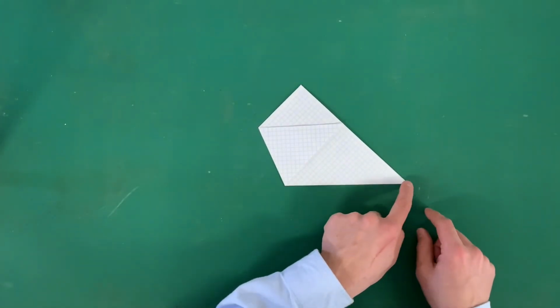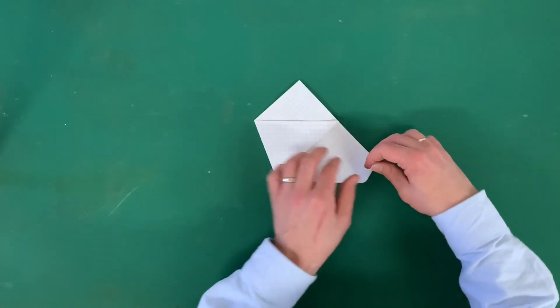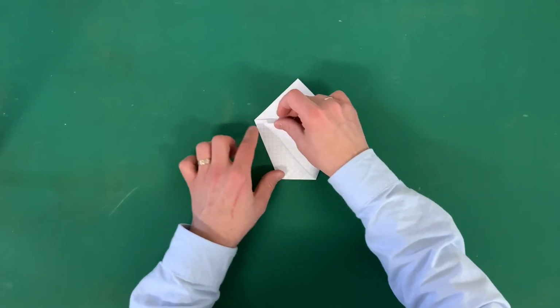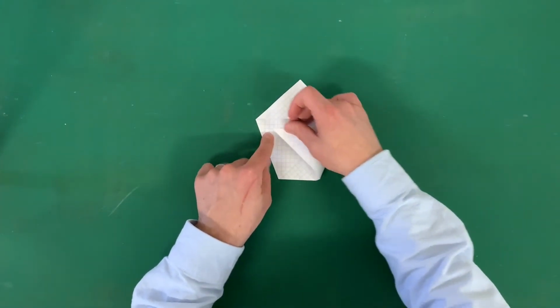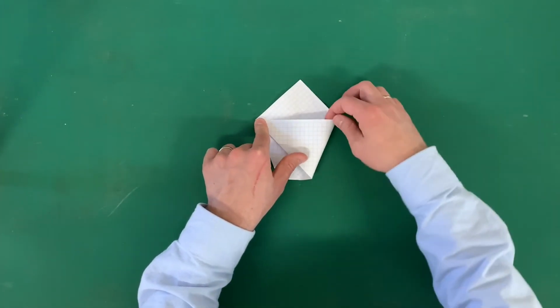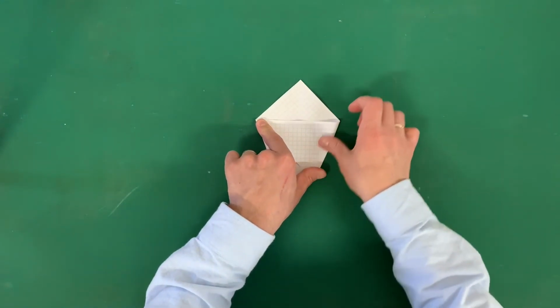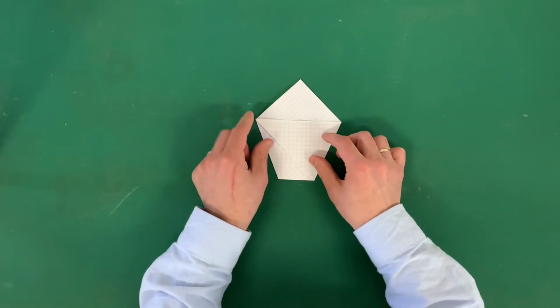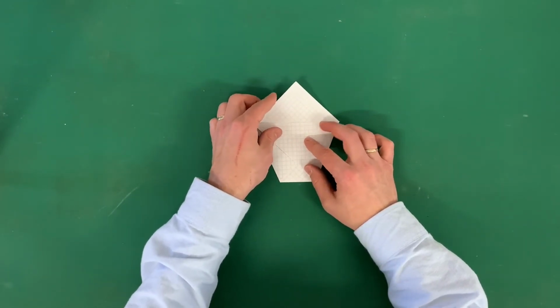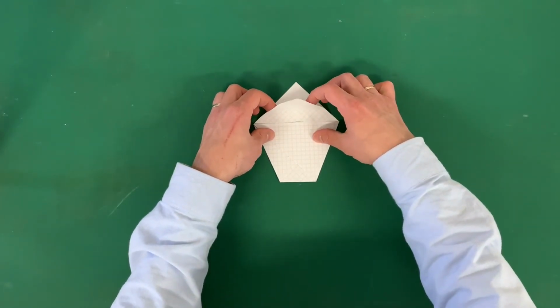And I'm going to do the same thing with this corner. I'm going to bring this corner up and across, and I'm going to make it touch that point right there. Once it touches that point, I'll hold it in place, and I'm going to press my fold flat and make that crease nice and sharp. Now we're almost done. This is a quick and easy design.